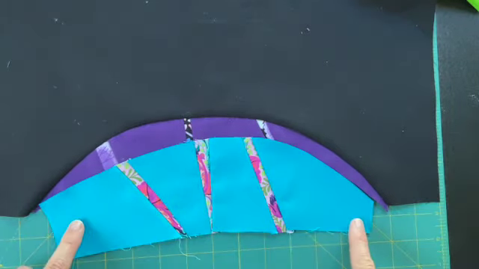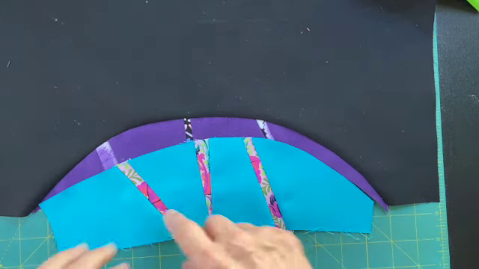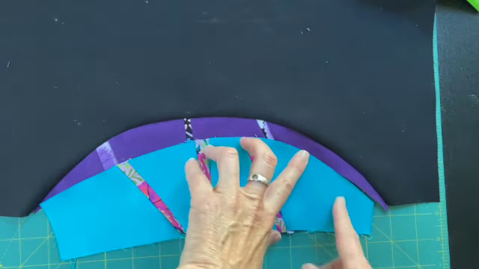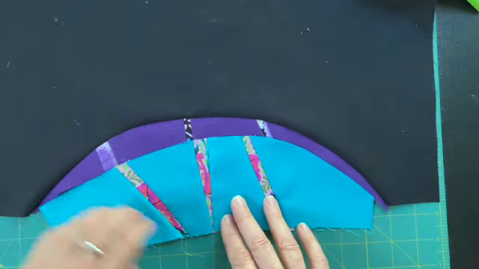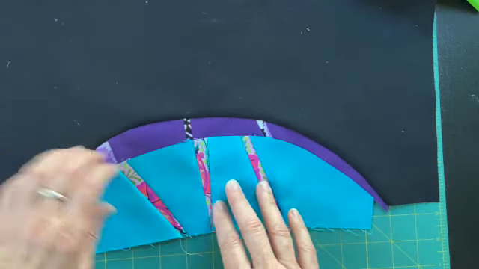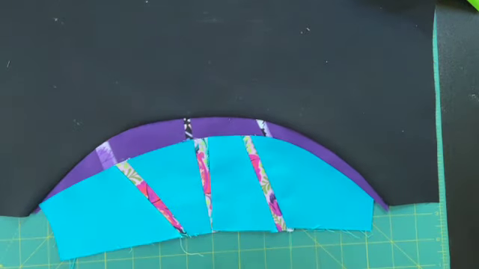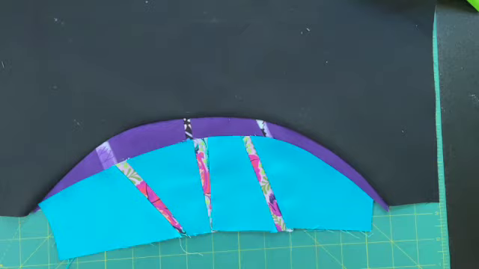I'm going to stitch that on, and then the next piece I want to cut more like that. It's going to be a steeper curve, but I think that's what I'm going to do.